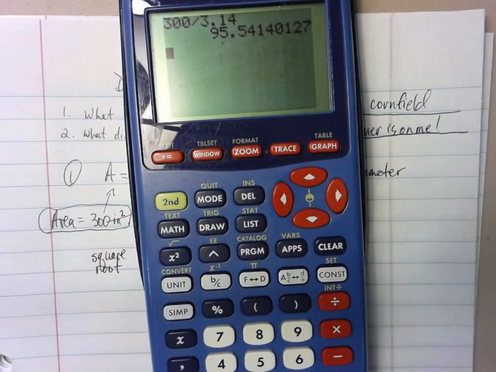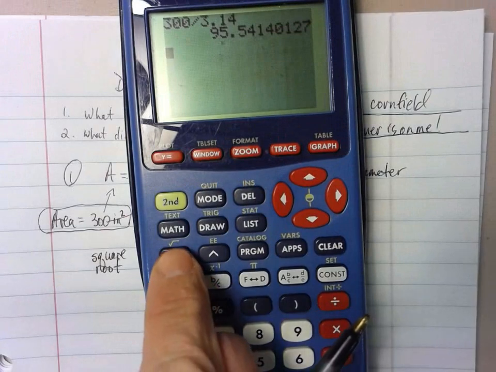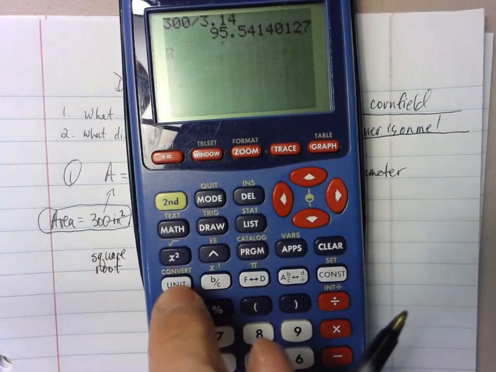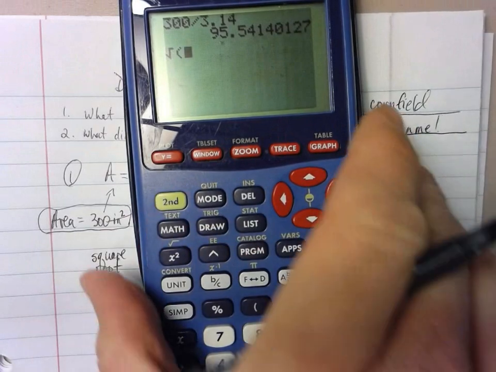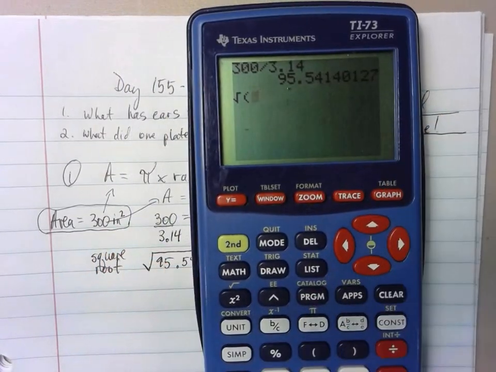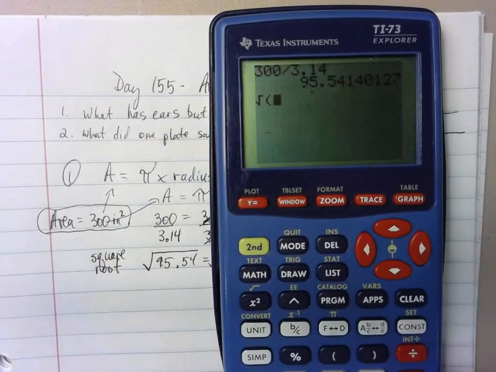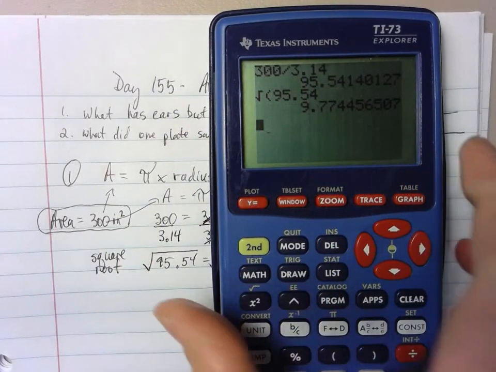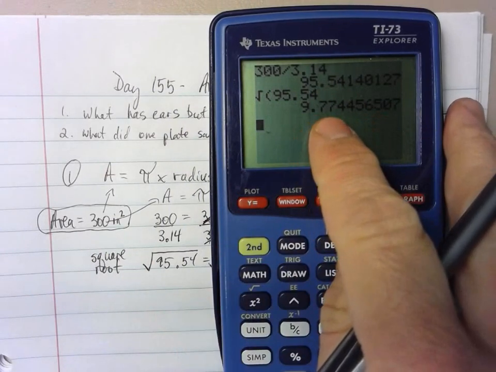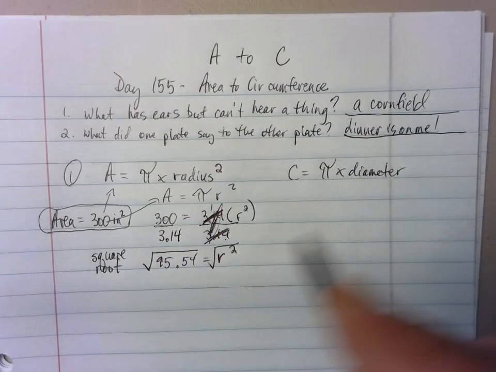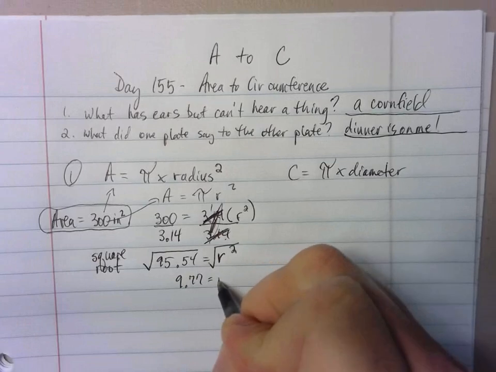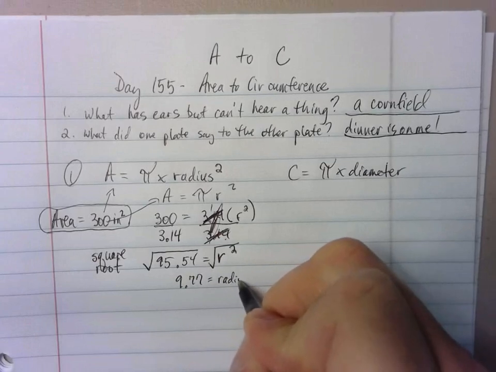Now on these little blue calculators, you see that little square root or radical sign is right there in yellow. So we're going to have to hit second and that to get the little square root sign to come up. Now that would be the square root of 95 and 54 hundredths, and that gives me 9 and 77 hundredths, because I'm going to the hundredths place. So 9 and 77 hundredths is my radius.